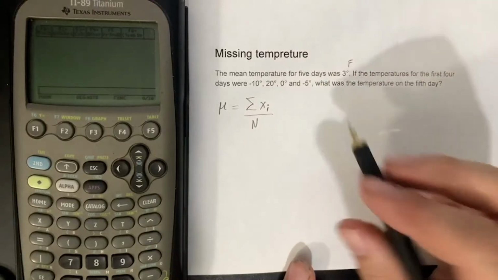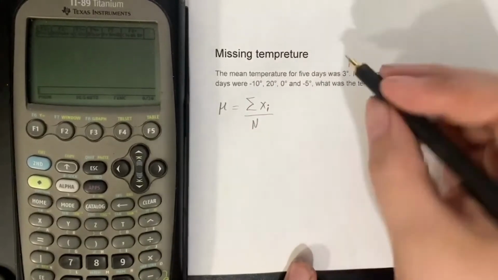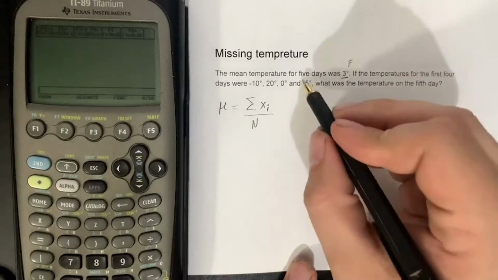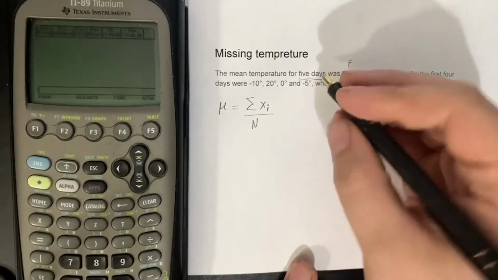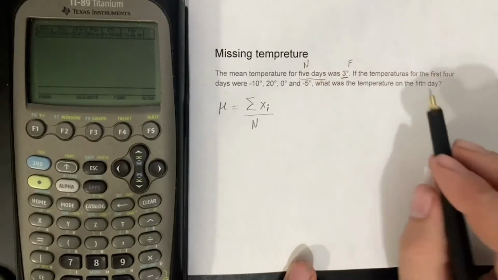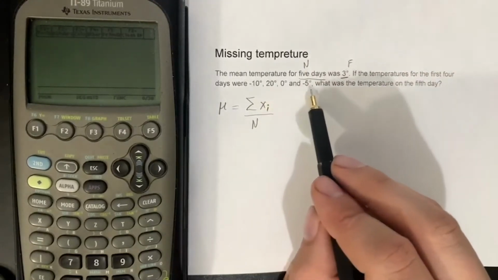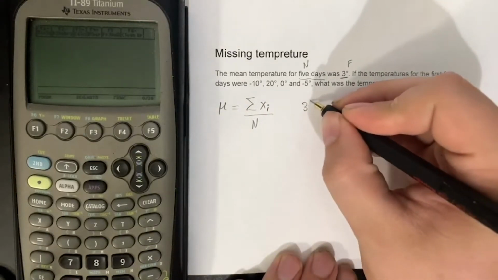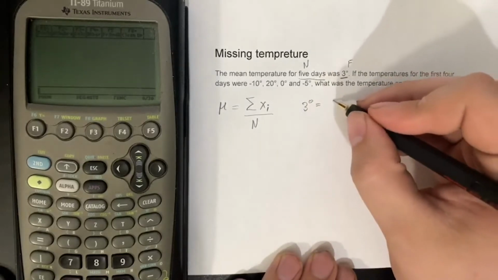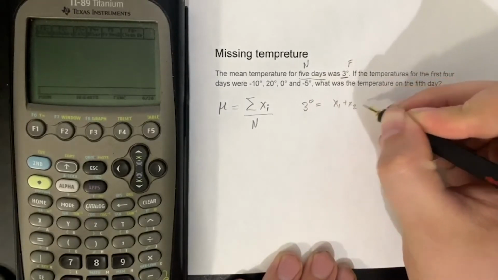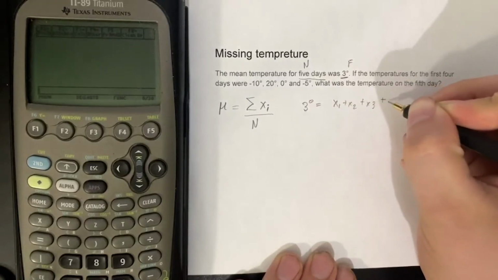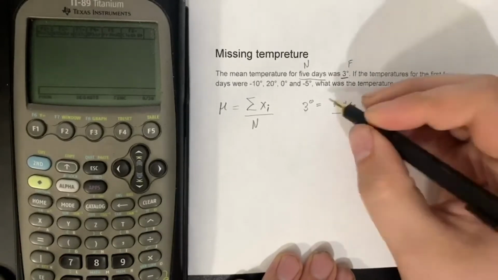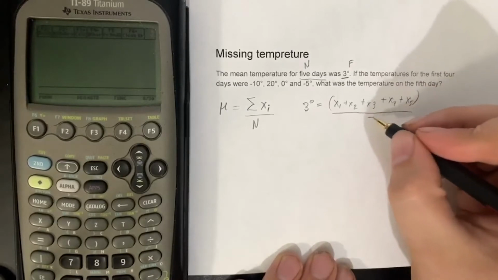In this case, we're actually given some of this information. We're told the mean of 3 degrees. We're told that there are 5 days of data, so that's our n value. And then we're given 4 of those 5 pieces. So if we expand this, we're basically saying that the 3 degrees is equal to x1 plus x2 plus x3 plus x4 plus x5, and once those are all added together, we divide by 5 days.